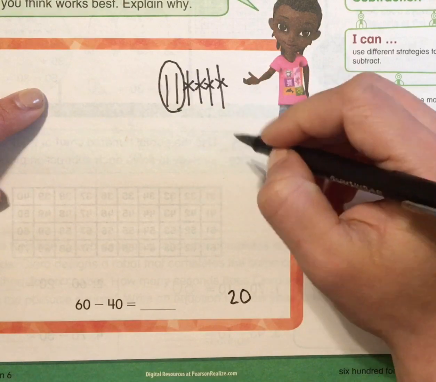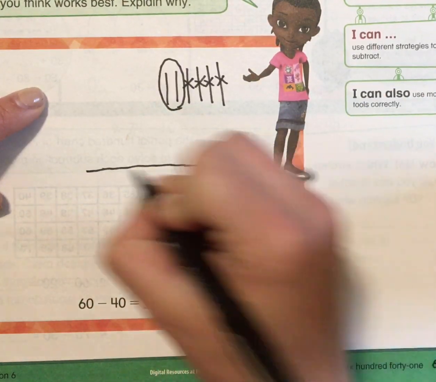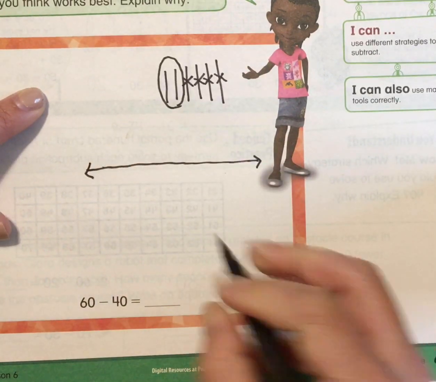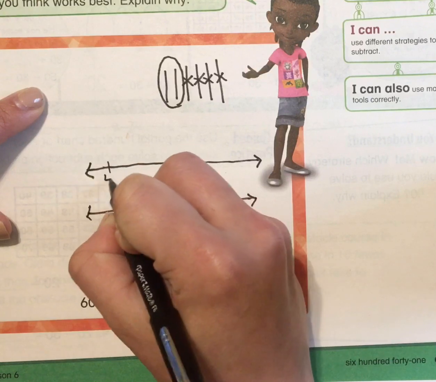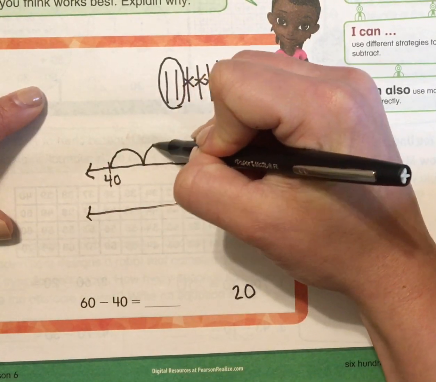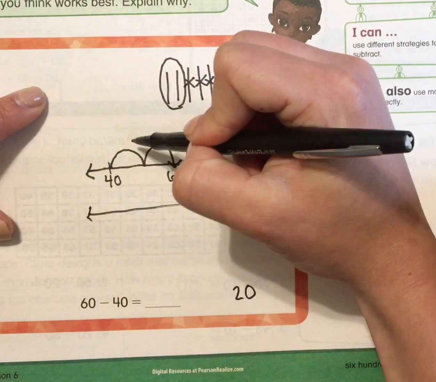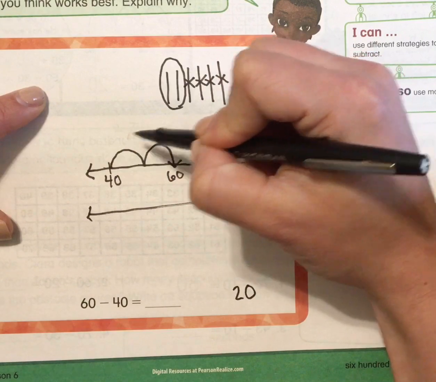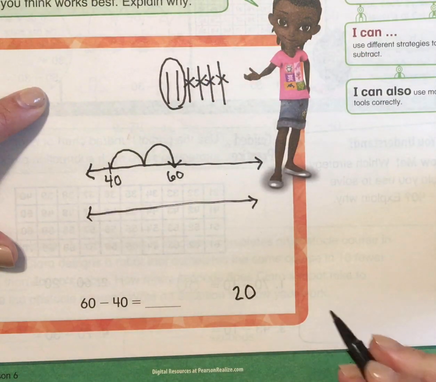I can use a number line, and I can do my number line in two different ways. So I'm going to show you two different ways. I can start at 40 and jump to 60, 40, 50, 60. How many jumps do I have? You guessed it, 2. That means 20. I added 20 to get to 60.